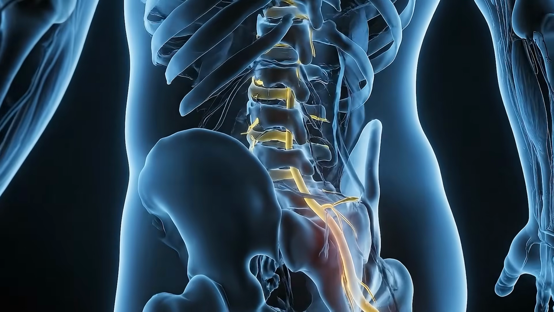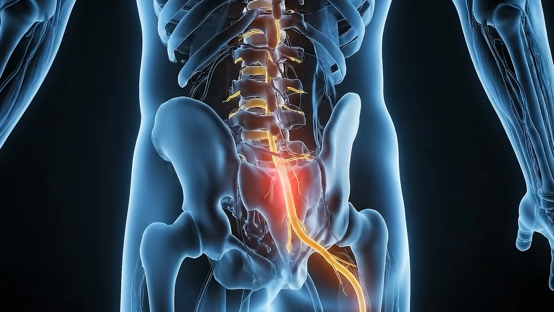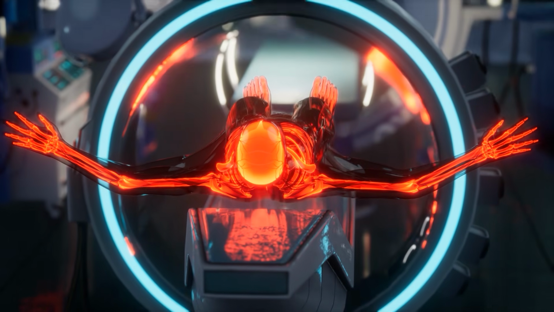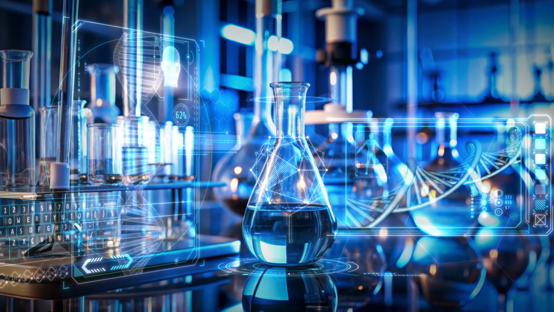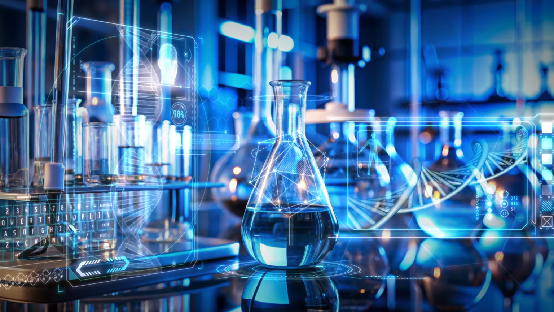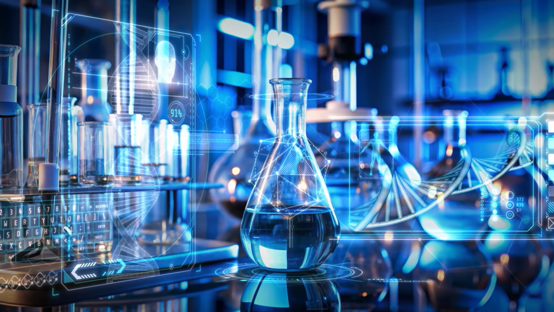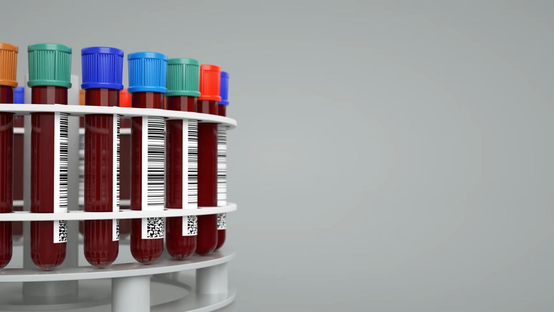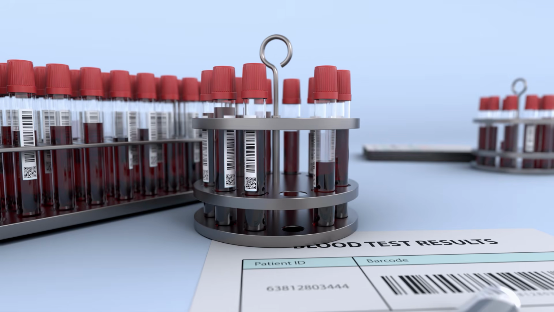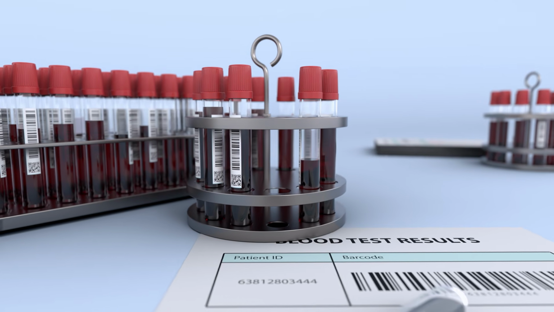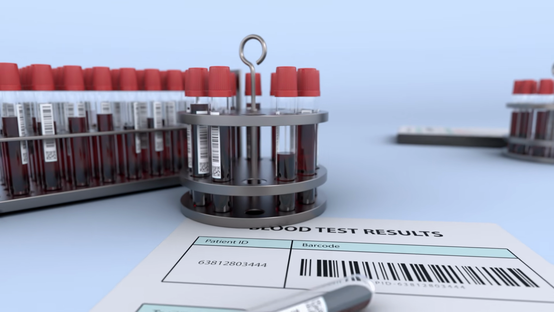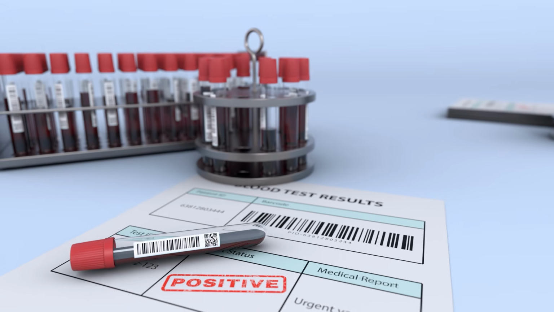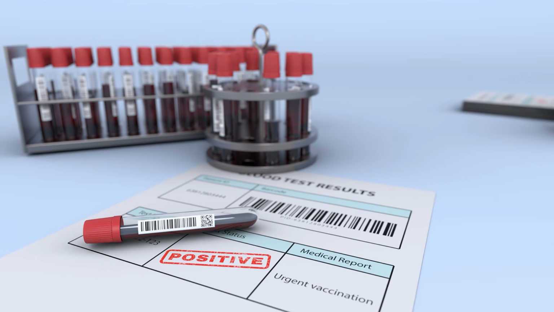Diagnosis of influenza. Influenza is often diagnosed based on clinical symptoms, especially during flu season. However, laboratory tests can confirm the diagnosis. These tests include rapid influenza diagnostic tests, which provide results within minutes, and molecular tests, which are more accurate but may take longer. Accurate diagnosis is important for deciding whether antiviral treatment is appropriate and for preventing unnecessary use of antibiotics, which are ineffective against viruses.